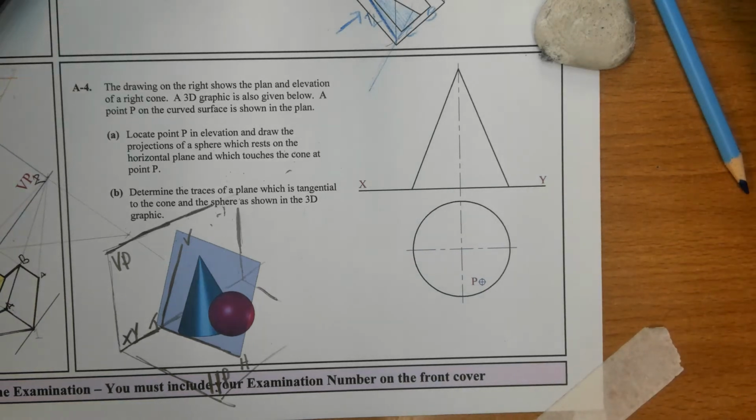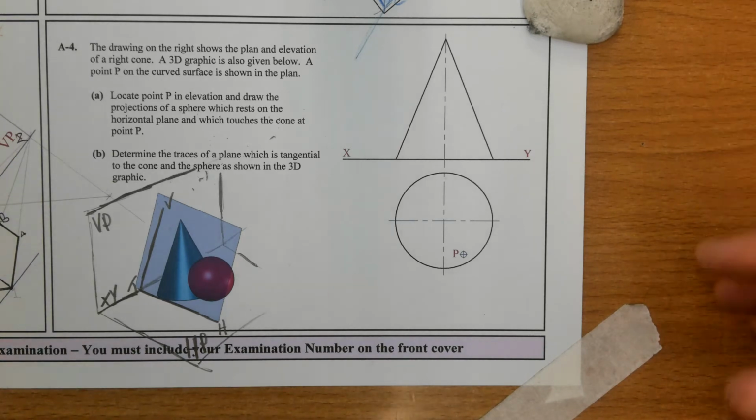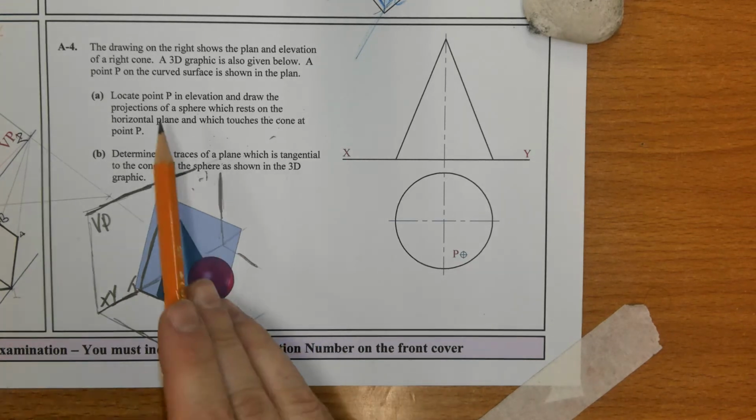So welcome to 2009 question A4. So the 3D graphic on the right shows the plan elevation of a right base cone. A 3D graphic is also given below. A point P on the curved surface is shown in the plan.